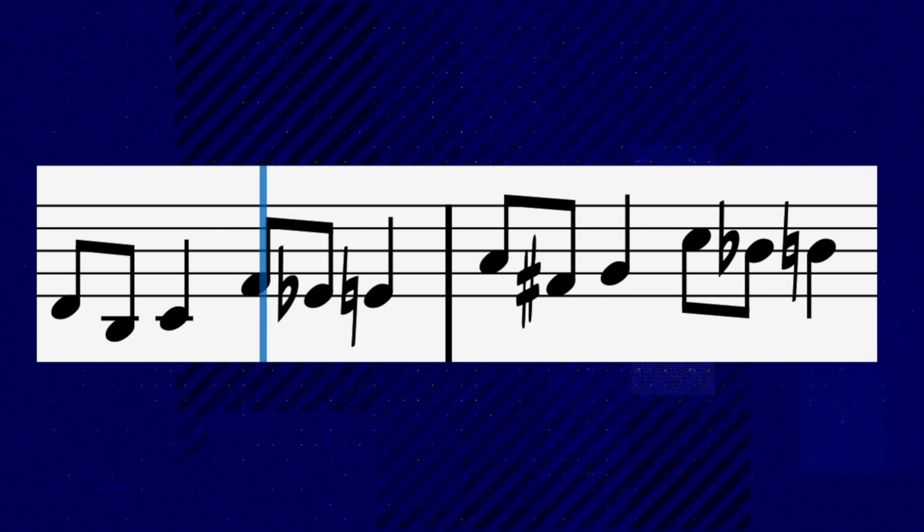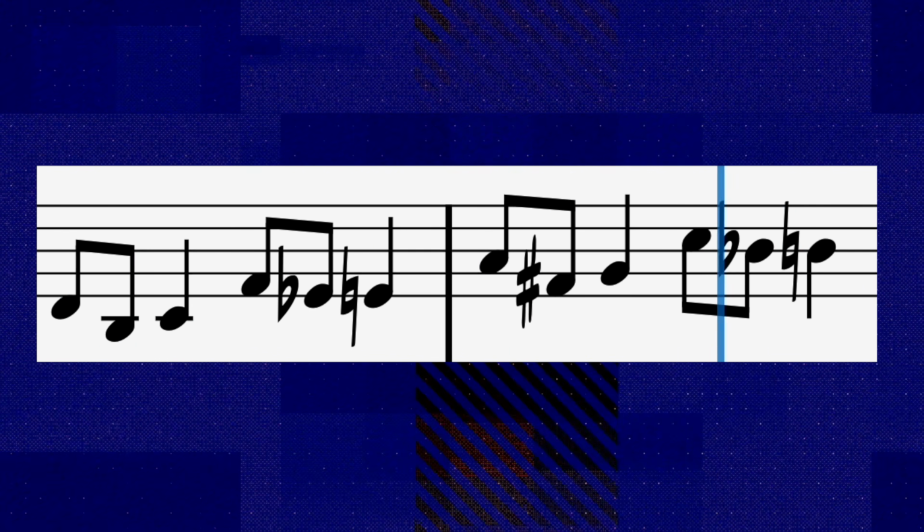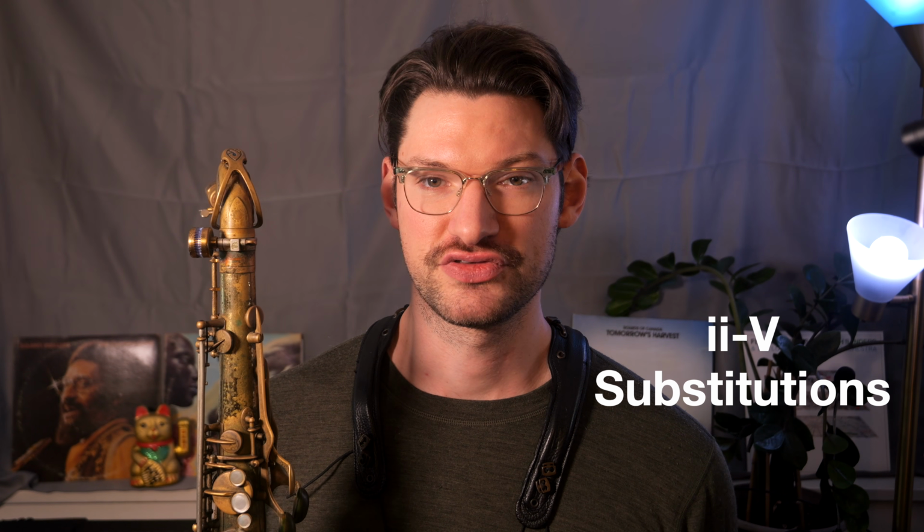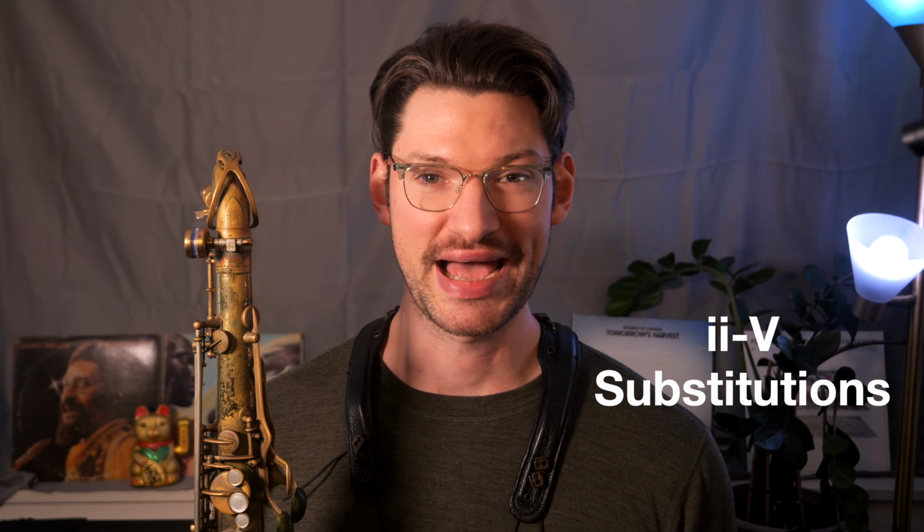And then upper neighbor from the scale, lower chromatic neighbor, and then the chord tone. You can incorporate these at the beginning, end, or middle of an improvised line. The most common substitutions for 2-5 progressions are a tritone sub or a backdoor progression.